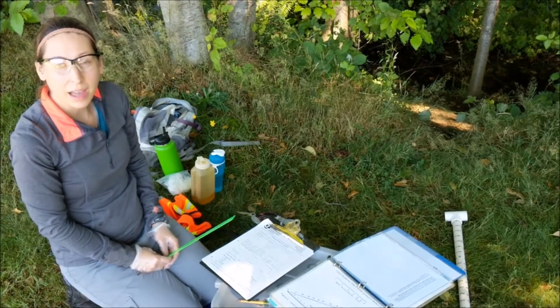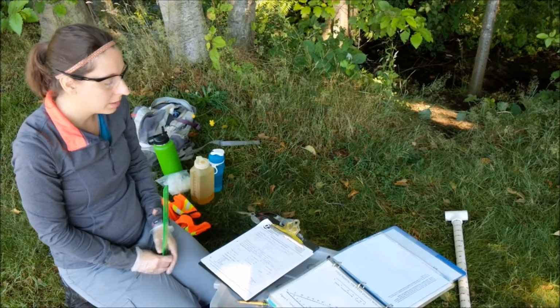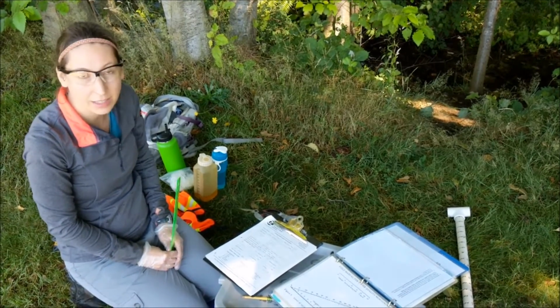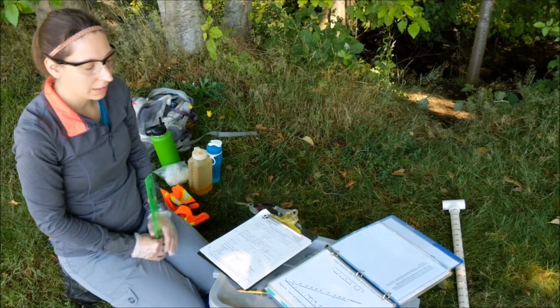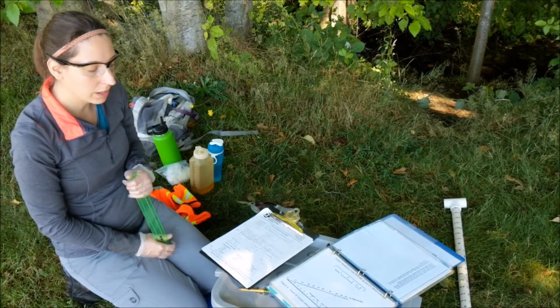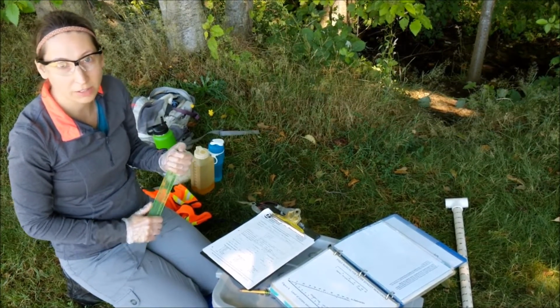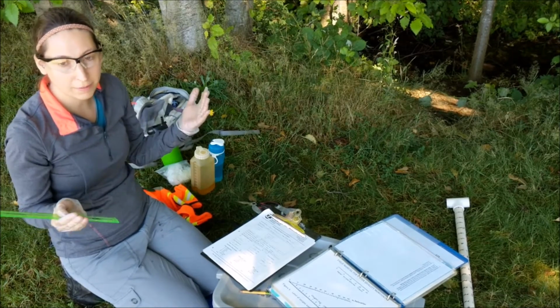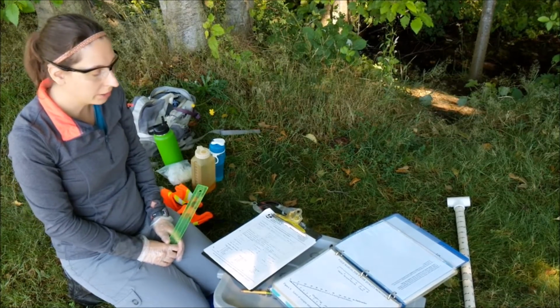So one of the last pieces to do to fill out the data sheet is to calculate the percent DO. And this is looking at the relationship between water temperature and your dissolved oxygen. It just gives it in the percent form versus milligrams per liter.